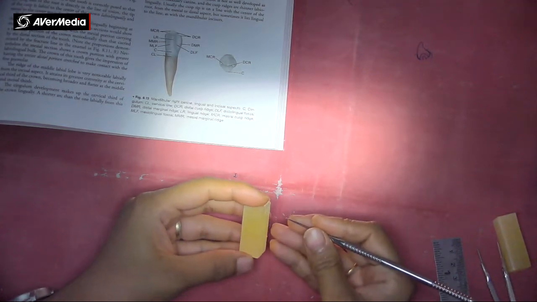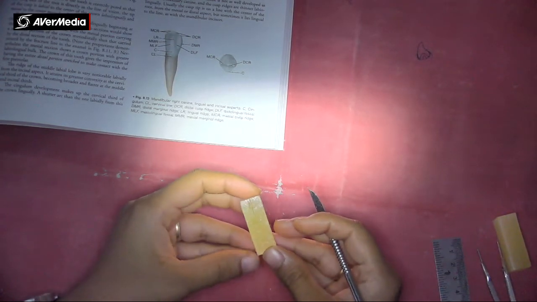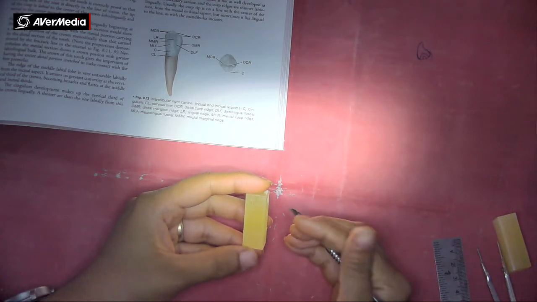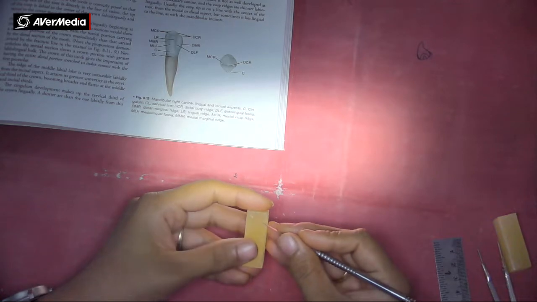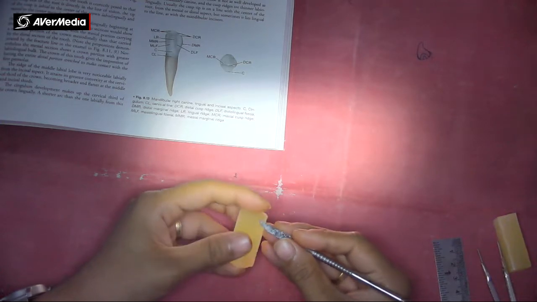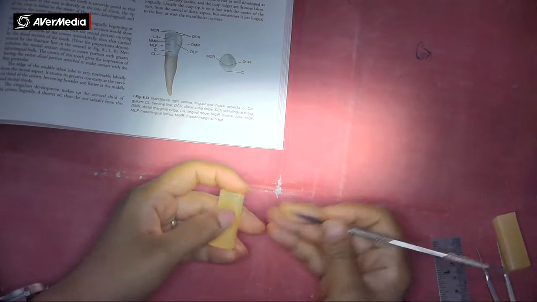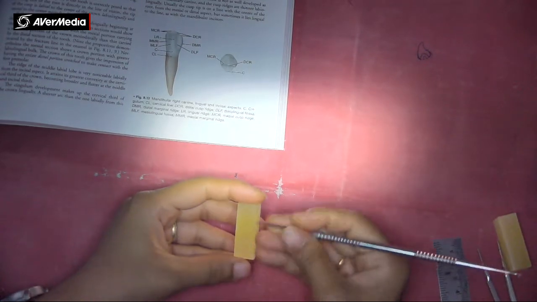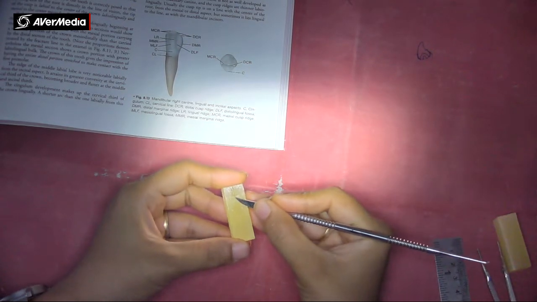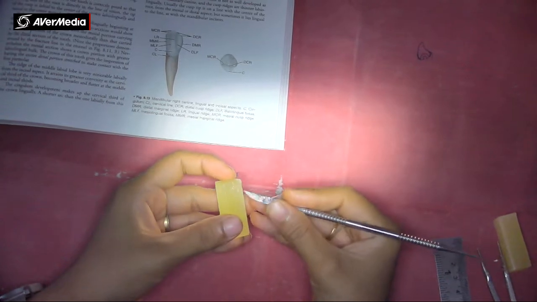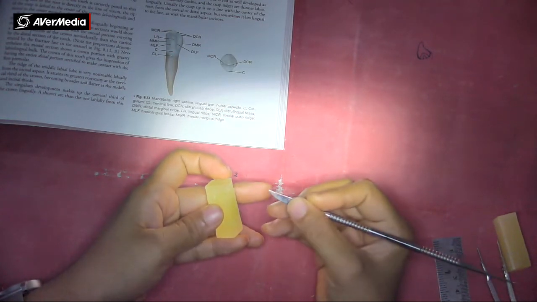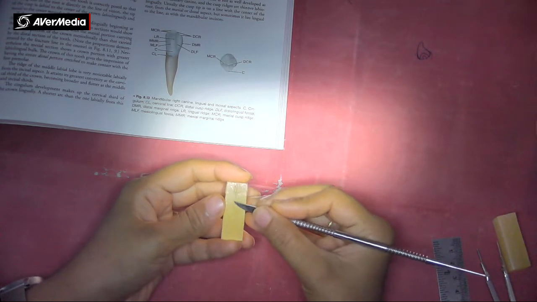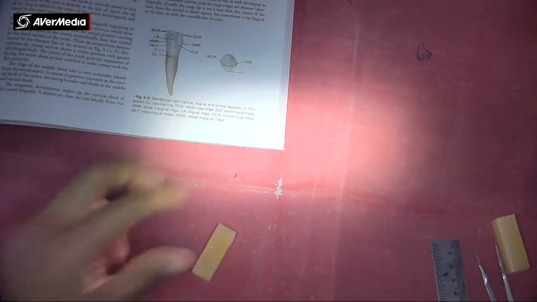So in this video we'll see about the carving of the maxillary canine. The first and foremost step before starting the carving is to mark the surfaces and draw the midlines. So here I marked the surfaces. This is the labial surface, mesial surface, palatal surface and distal surface. On the labial surface I already drew the midline.